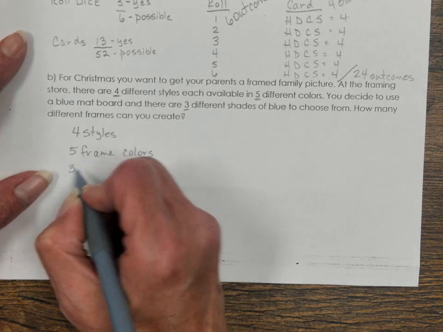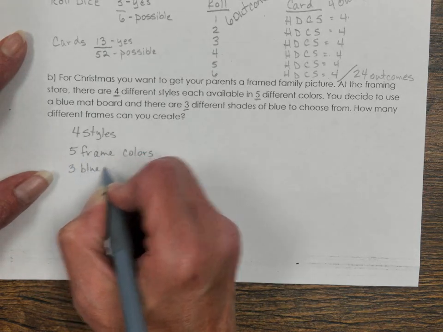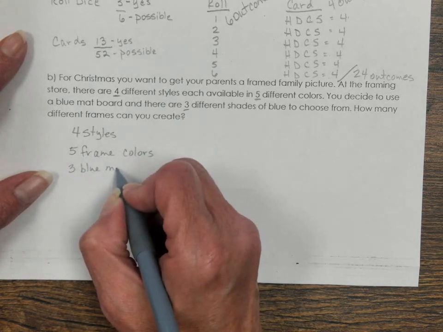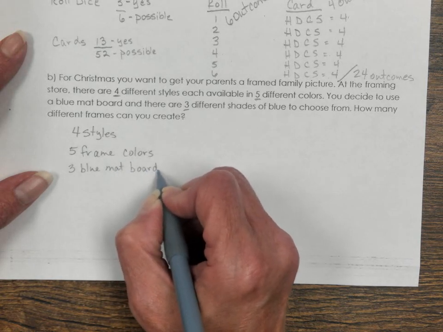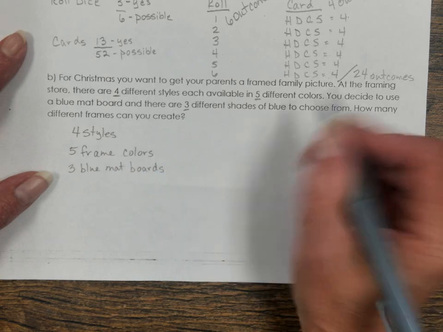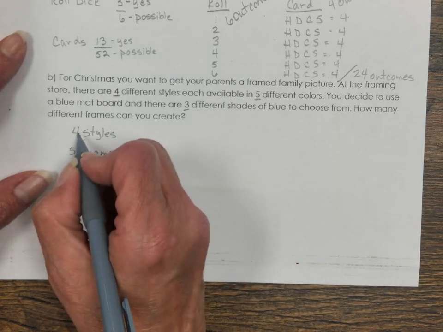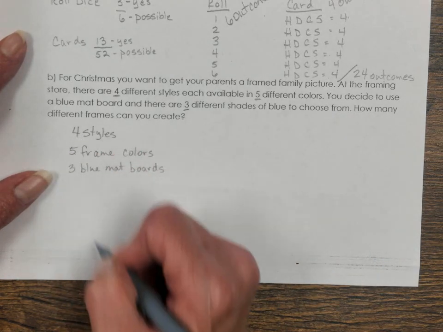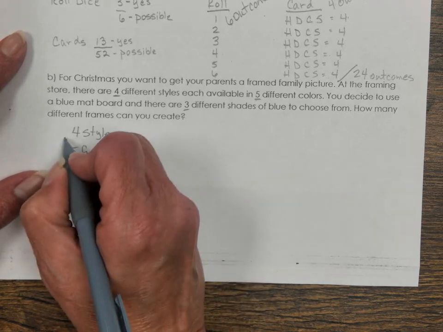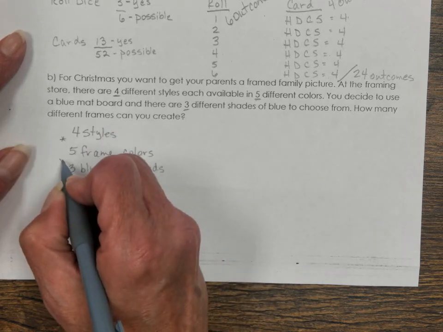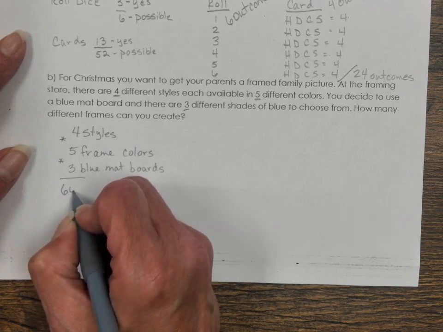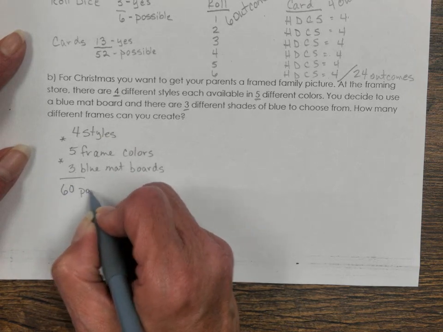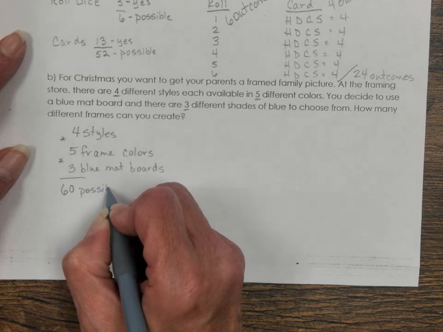And I have 3 blue matte boards. So I'm going to take these 4 styles times 5 times 3. I'm going to multiply these all together. I am going to get a total of 60 possible options.